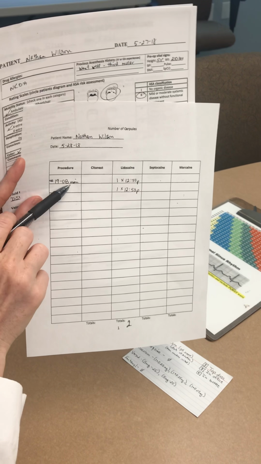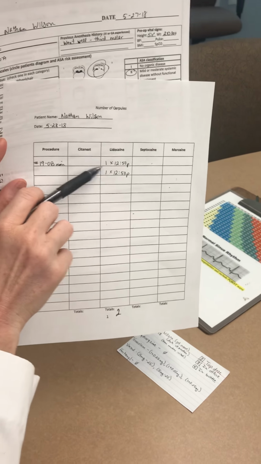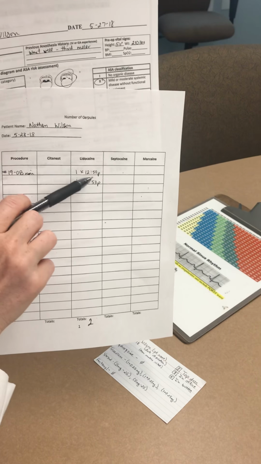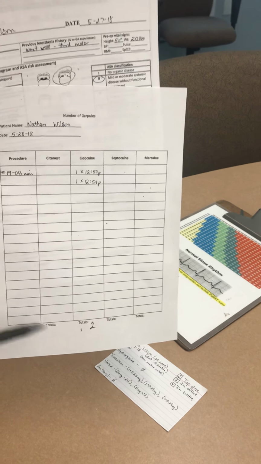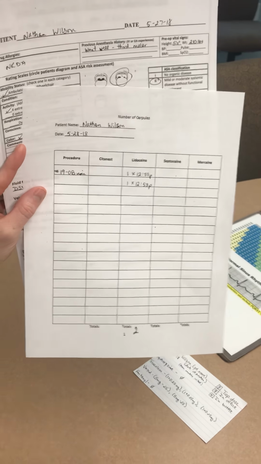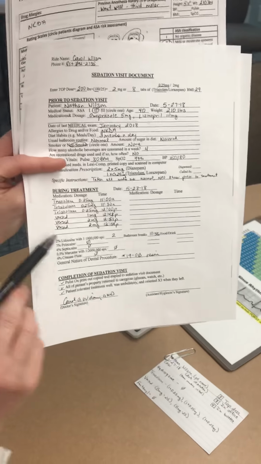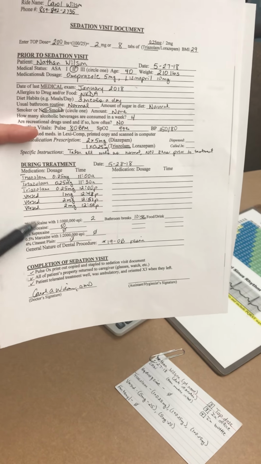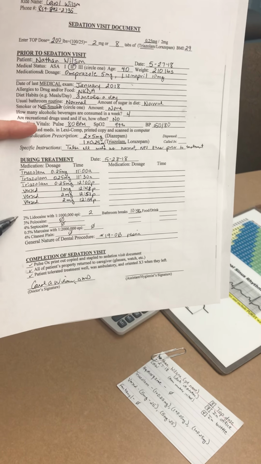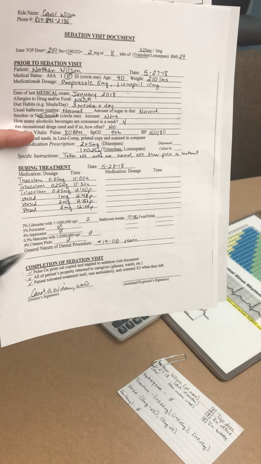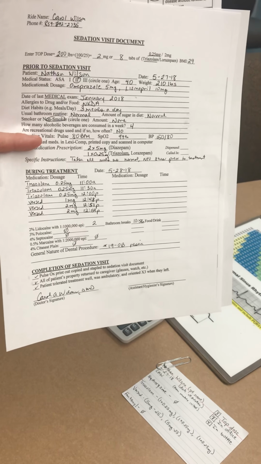And so 19 OB is the procedure, and these were the number of carpules given and at what time they were given, for a total number of 2. And then we will complete this portion of the paperwork, the types of anesthetic that are written, and how many carpules were given during the procedure.